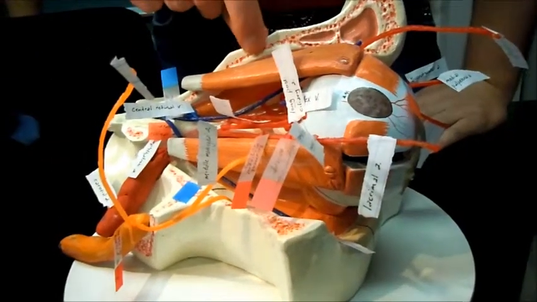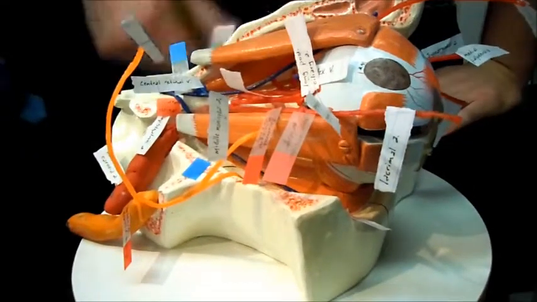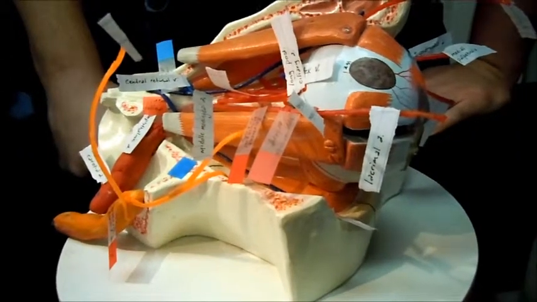And in about 1% of the total population, that's the primary blood flow of the eye instead of the ophthalmic artery.